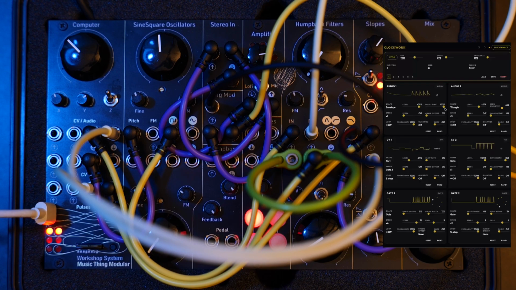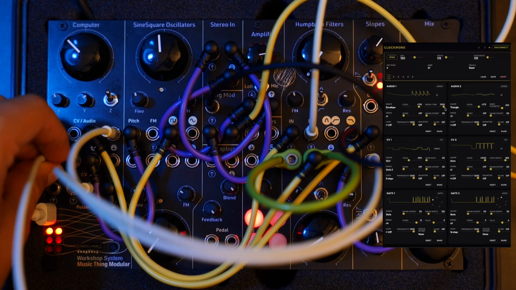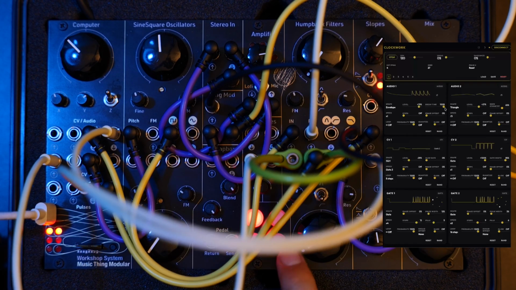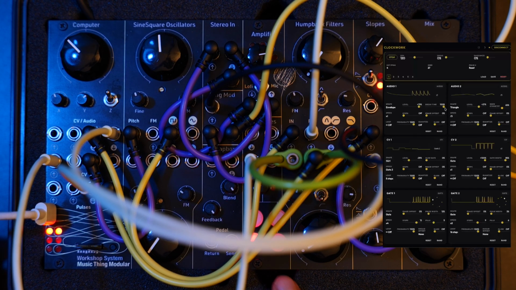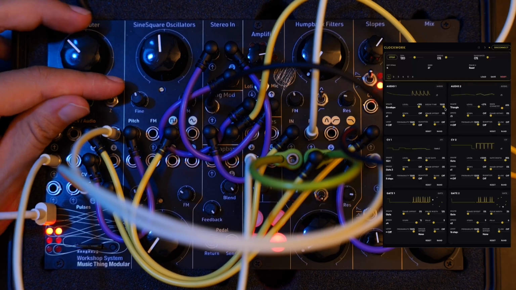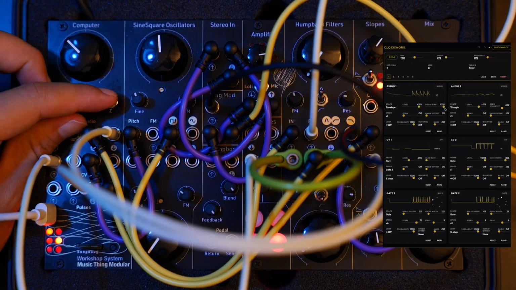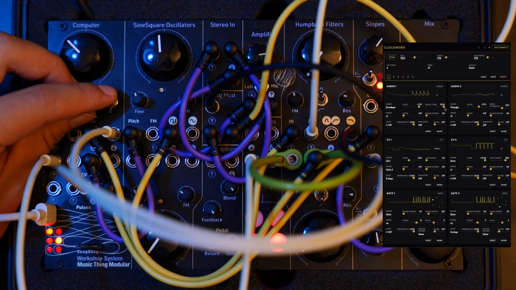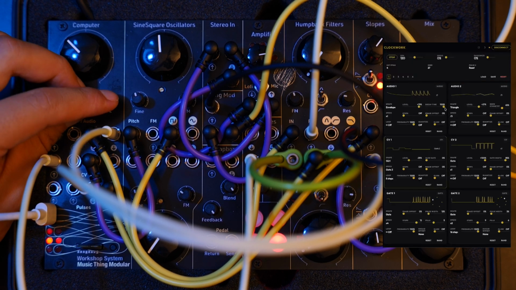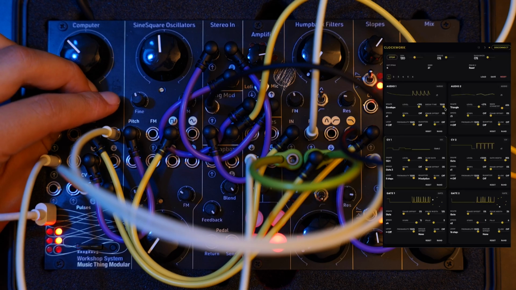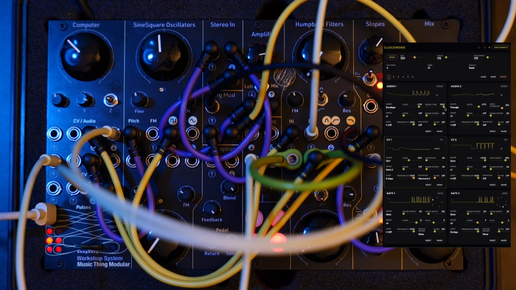All the CV output channels also have the option to take an external CV input. In this case, for example, we could use four voltages. And if we feel very fancy, we could also quantize our sequence. I switch it on. And why not? Let's quantize to harmonic minor.